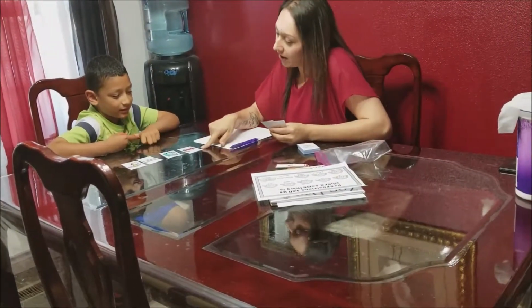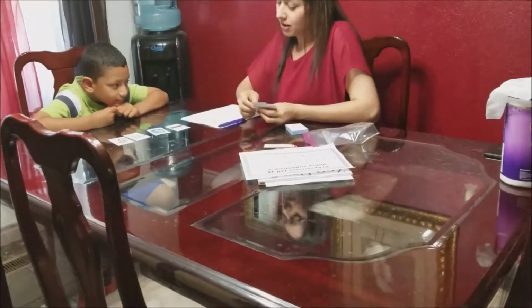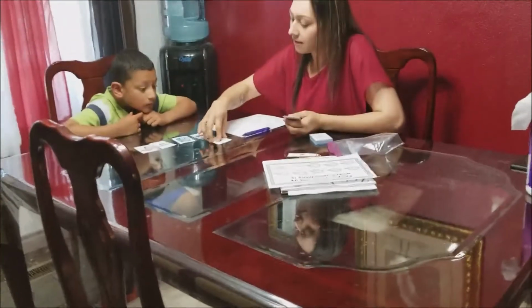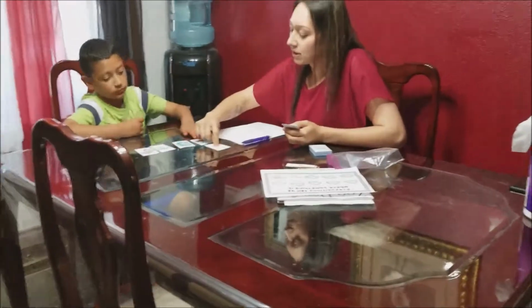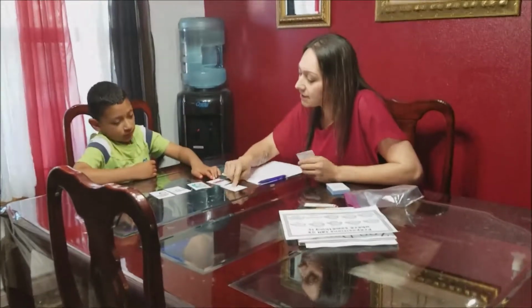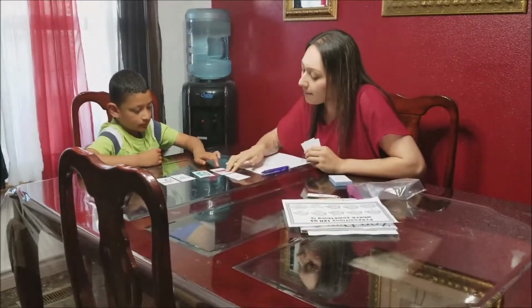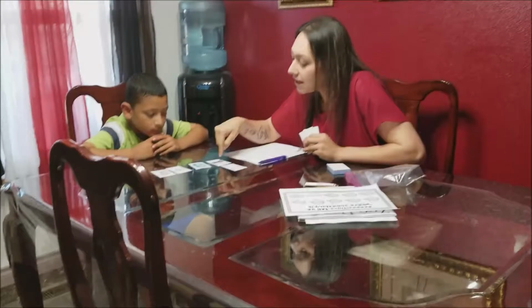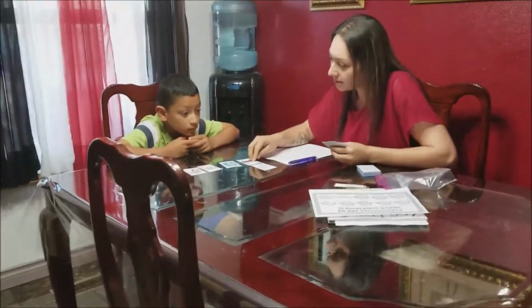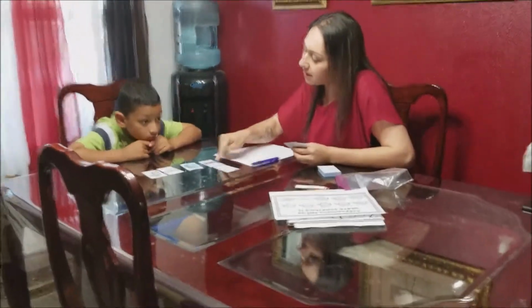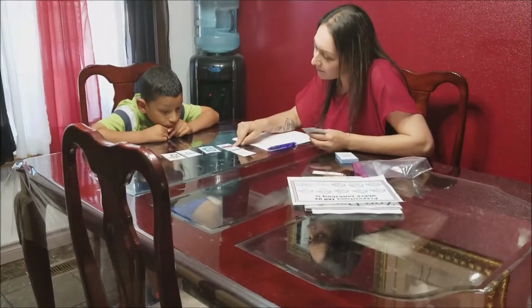In the wagon, right? Good job. So we're gonna put this one there, and see this word is in red because that's the preposition. So that means that's the word that tells us where the penguin is. So the penguin is in the wagon, right?